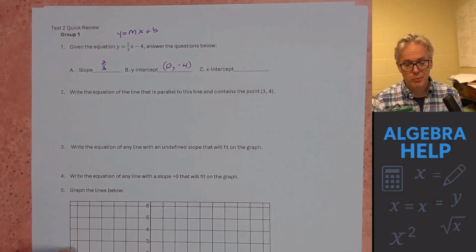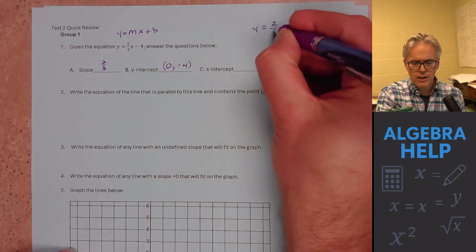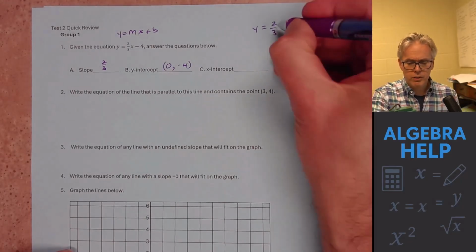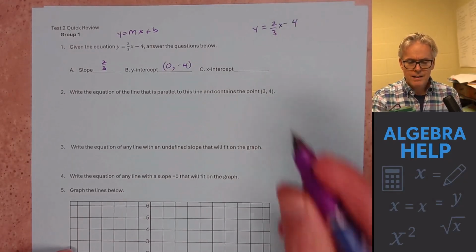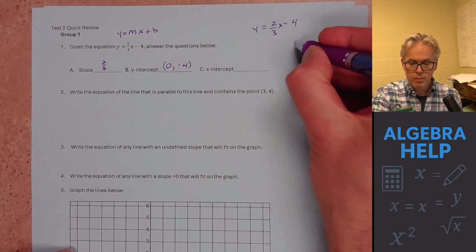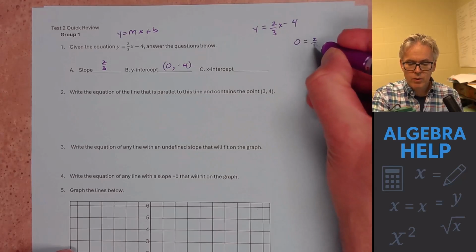X-intercept. Well, the x-intercept, we're going to have to do a little work on this. So let me rewrite this right here. 2/3 x minus 4. The x-intercept occurs when y is 0. So we could just go ahead and plug in a 0 for the y and solve for x.